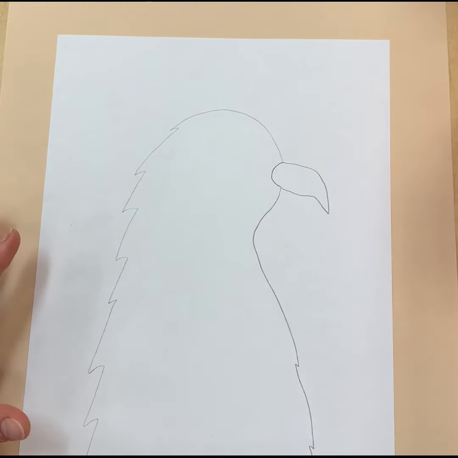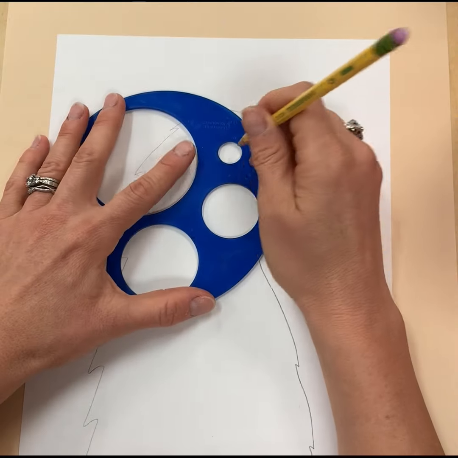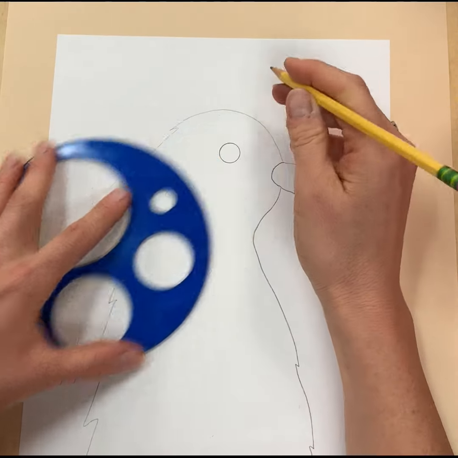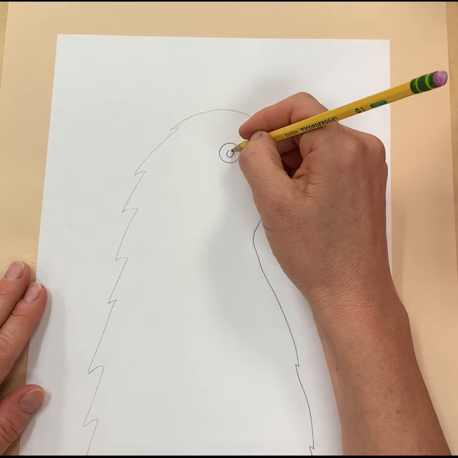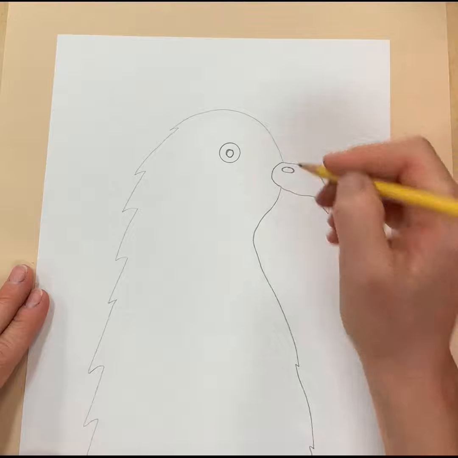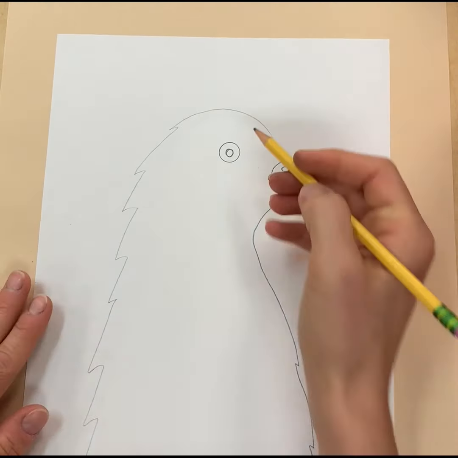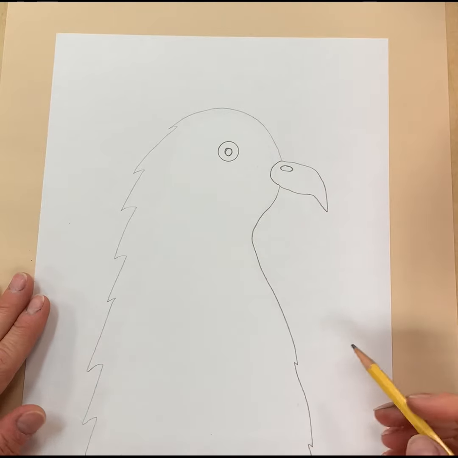From here, if you want to use your bin and use stencils, you could use this to draw the eye if you want to. Maybe you draw another little circle inside there. The beaks tend to have little parts where they breathe from through up there. Also, you're going to start to do some line designs.